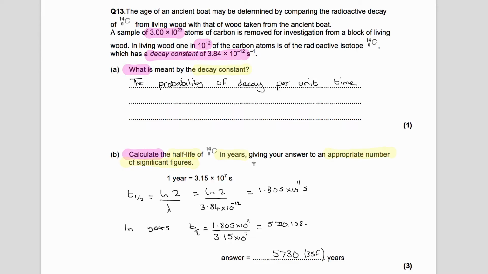Now, if we're going to calculate the half-life, the only way we can do that is either from a graph or from the decay constant. The decay constant we're given, so we're going to use that. So the half-life is equal to the natural log of 2 over lambda. Lambda we're given here in per second. So if we put it into this equation, this tells us what the half-life is in seconds.